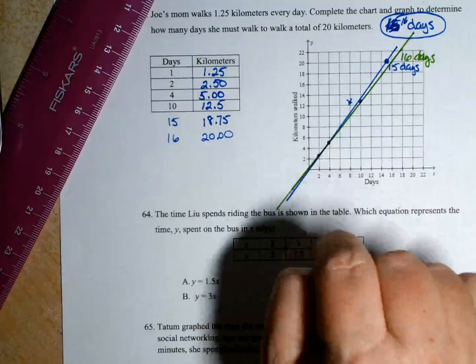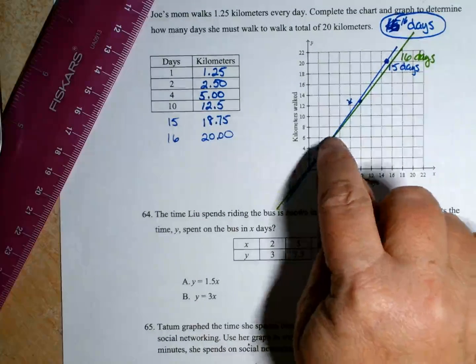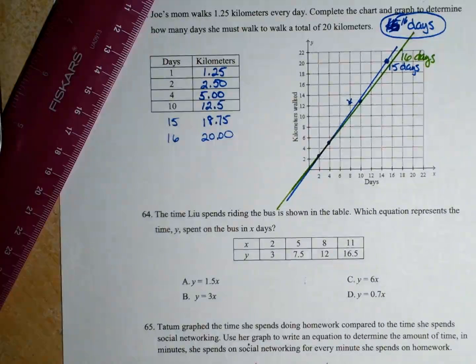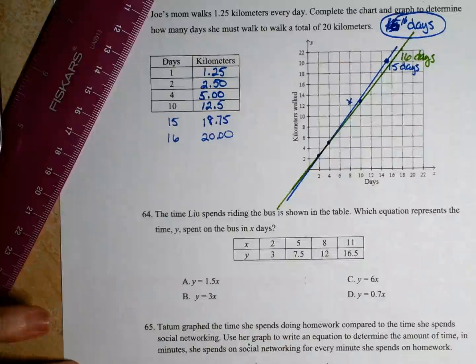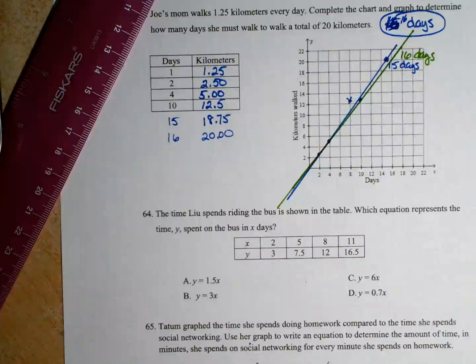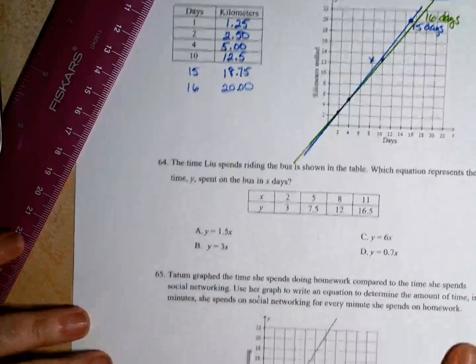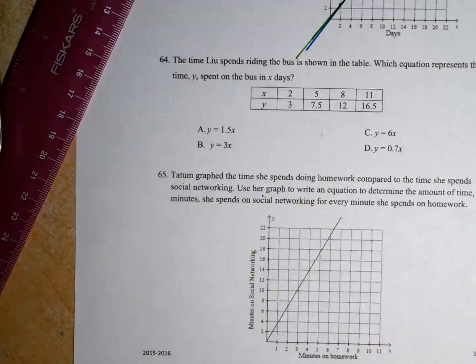This grid was really hard to do that on because we don't know exactly where 2.5 is, and we don't know exactly where 5 is. So sometimes it just depends on the scale of your graph, and it makes it a little bit more difficult. But that's okay. We figured it out. That's why I checked it. Okay? All right, let's look at number 64.